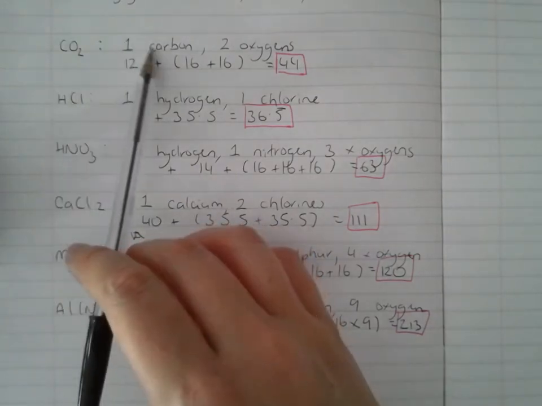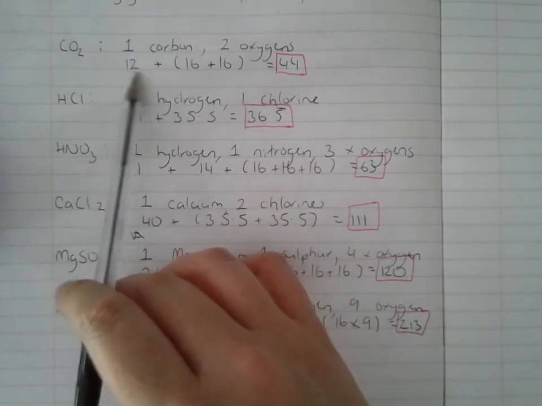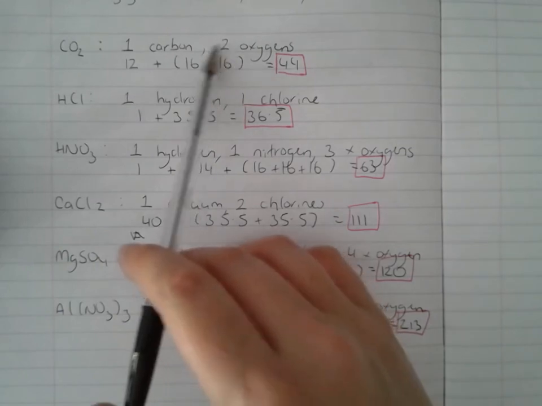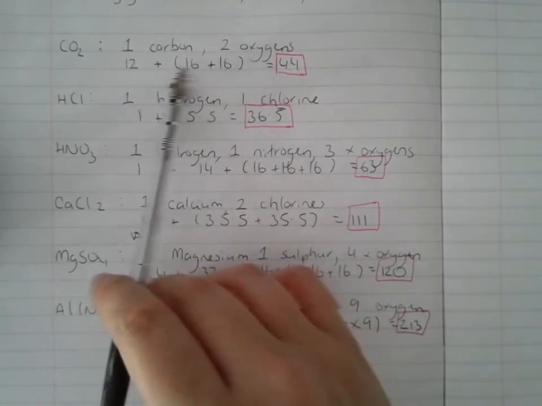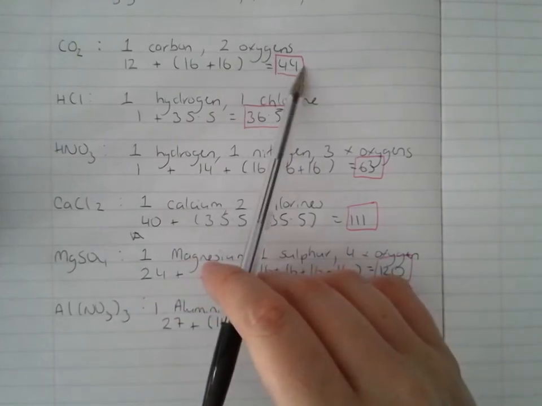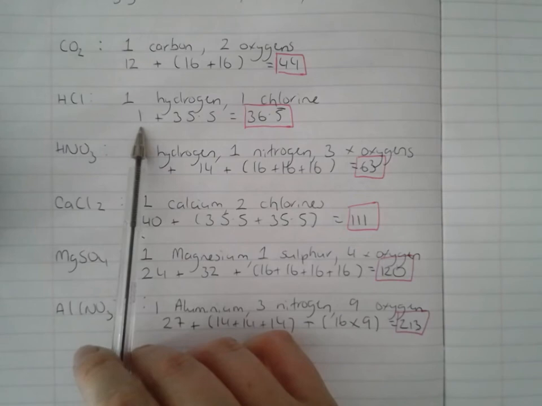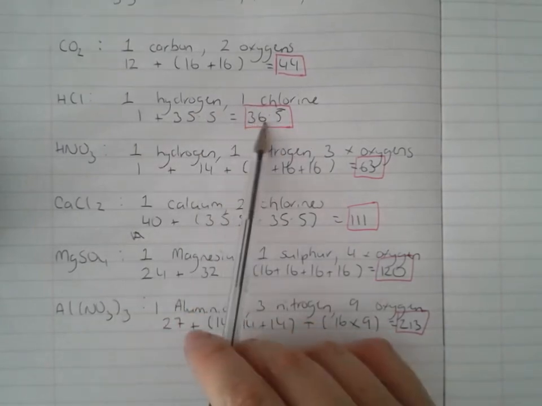CO2, okay, you've got 1 carbon and 2 oxygens. Carbon has a mass of 12 from the periodic table. Oxygen has a mass of 16. You've got 2 oxygens, so it's going to be 12 plus 16 plus 16. So they're the 2 oxygens, gives me 44 in total. HCl: I've got 1 hydrogen and 1 chlorine. Hydrogen's got a mass of 1. Chlorine is 35.5. Formula mass of 36.5.